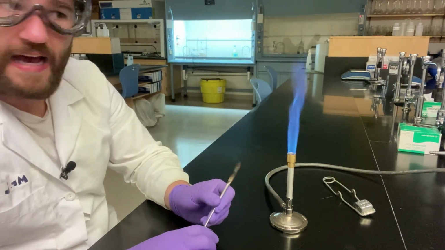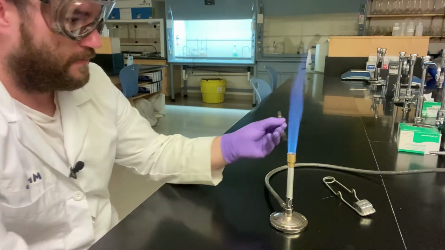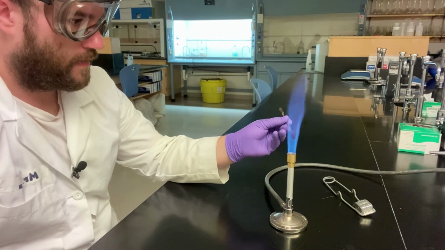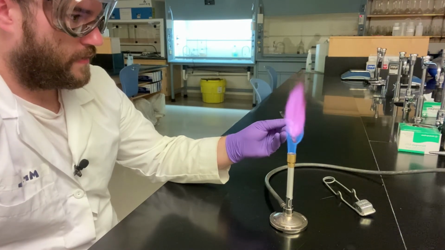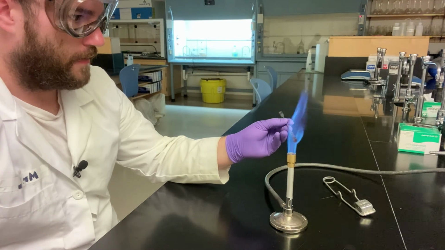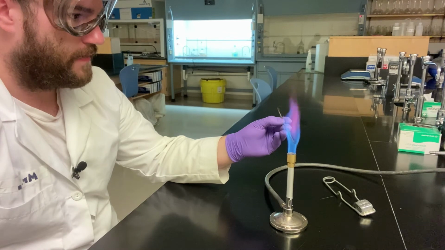And the last one we have here is potassium. So let's see what color potassium emits in. So that's a nice light purple color. So potassium emits in the purple region.